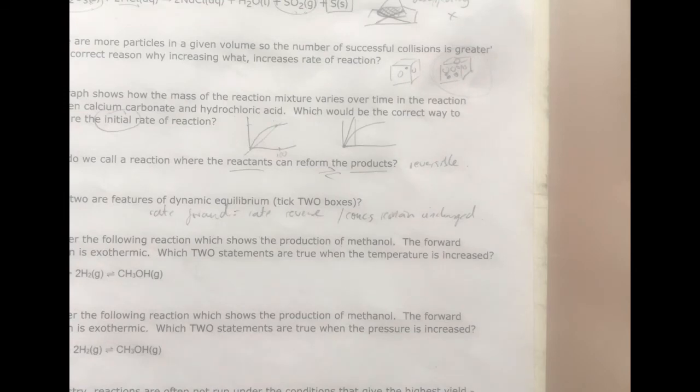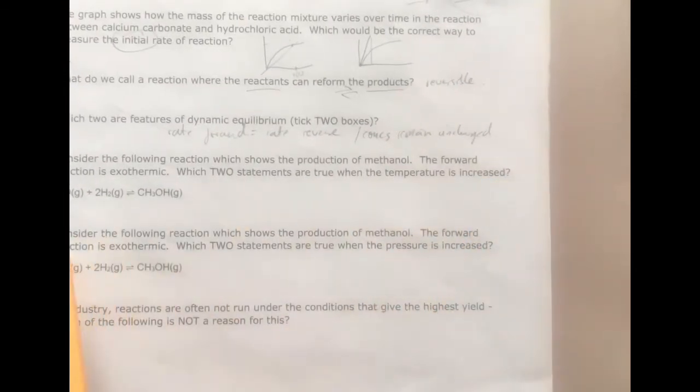Then we have our ones where you had to try and apply some Le Chatelier's principle, which is the classic thing of do something to it and it does the other. So let's have a look at these then.